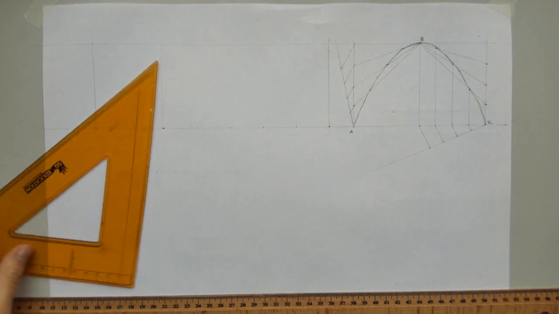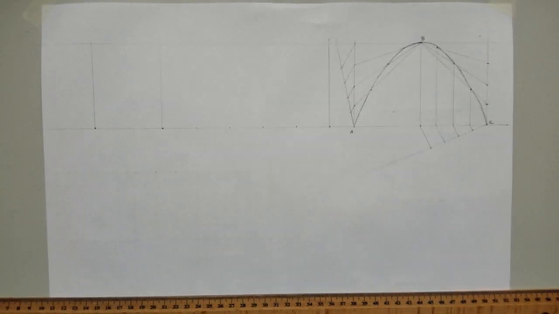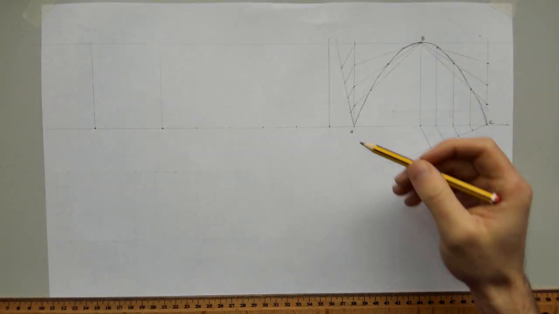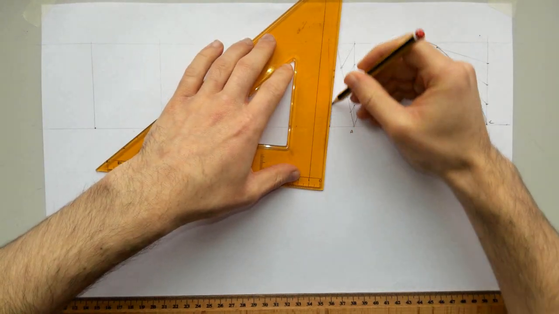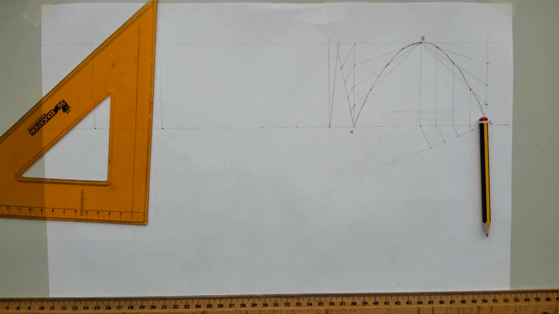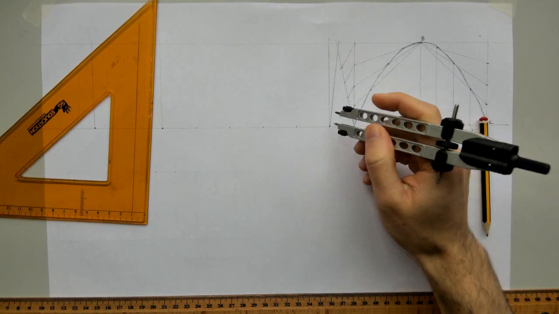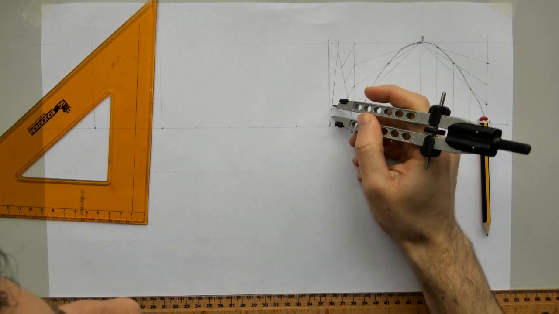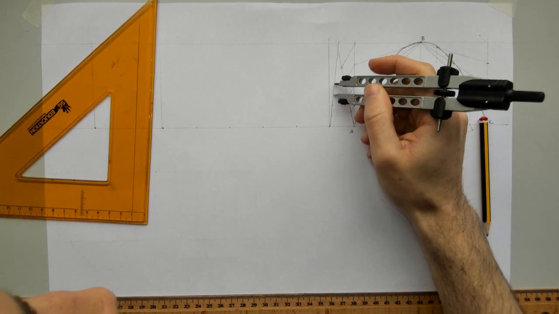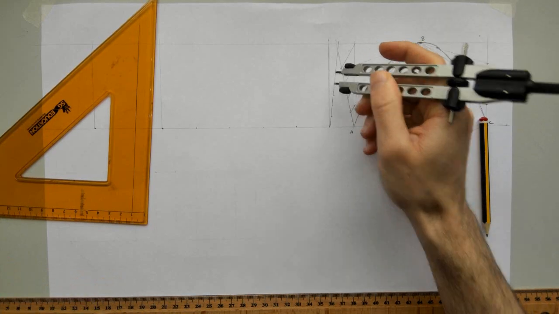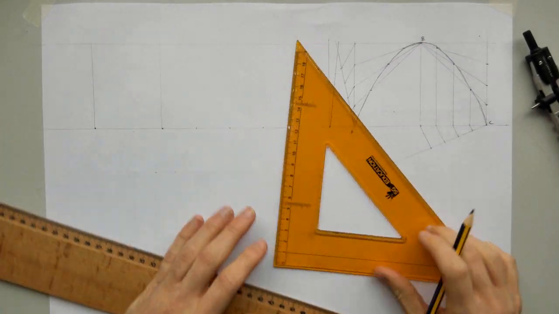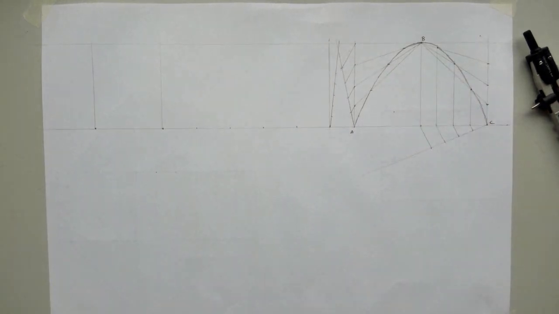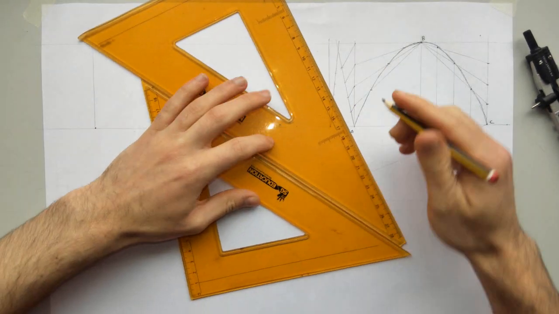And they're going to be all of our heights going up. Then all we do is divide our actual height here into 5 equal parts. So I'll take a line out here once again at a random angle, set my compass, and take 5 equal distances once again. And we then use sliding set squares to take our points up.